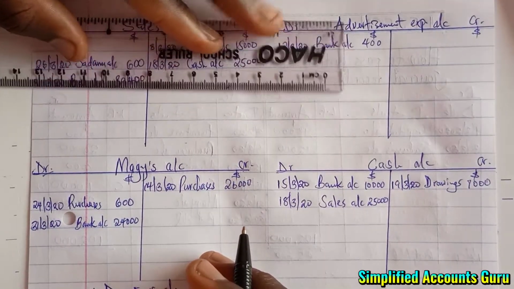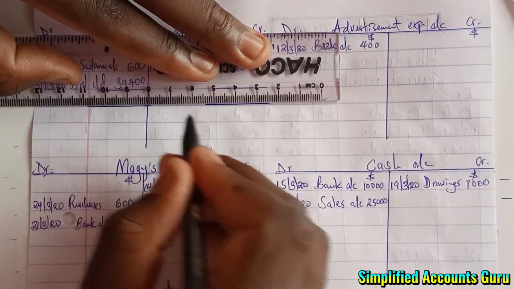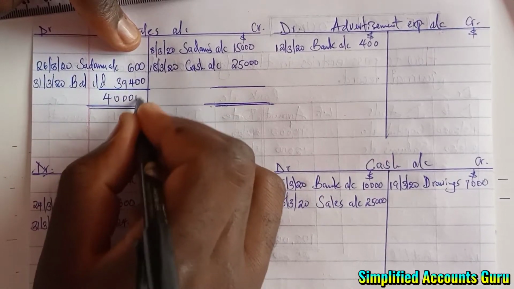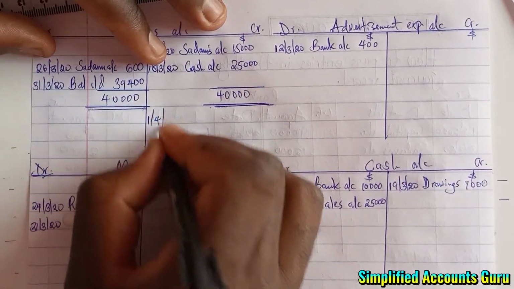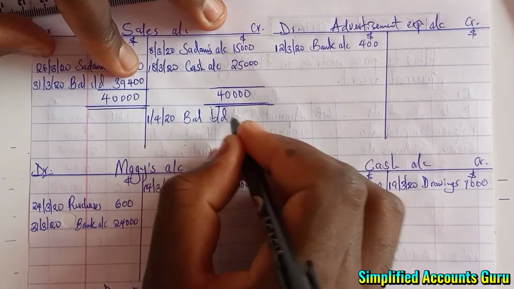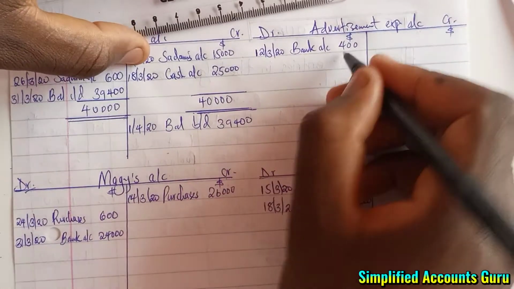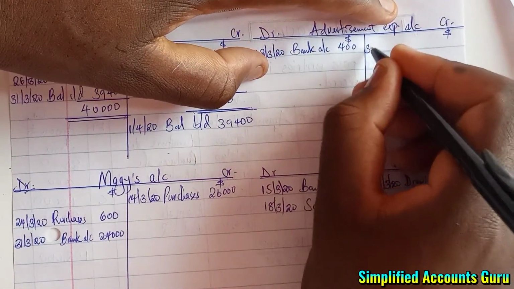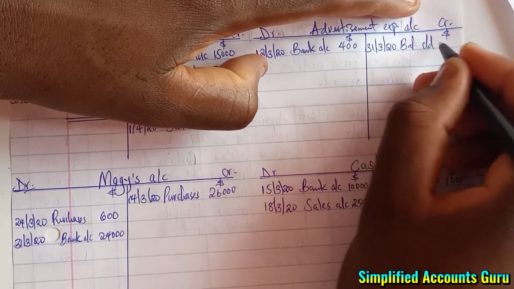Then what will be the total? So here will be 40,000. On this side, now the opposite side becomes the side for having the balance brought down. The amount is 39,400. Then on this side we only have 400, so the higher of the two is 400. This side should be adjusted by a balance carried down. On 31st March 2020, balance carried down of $400.